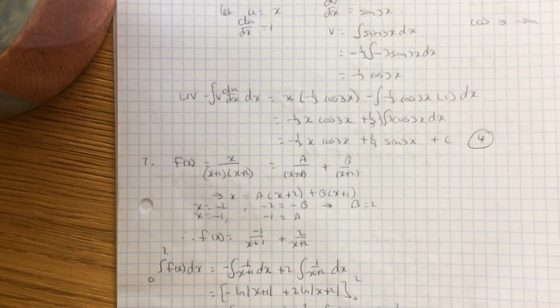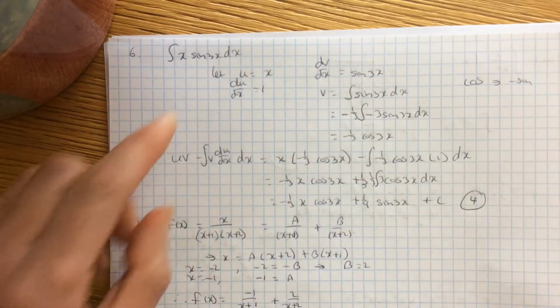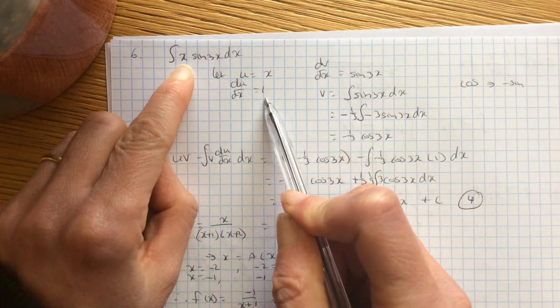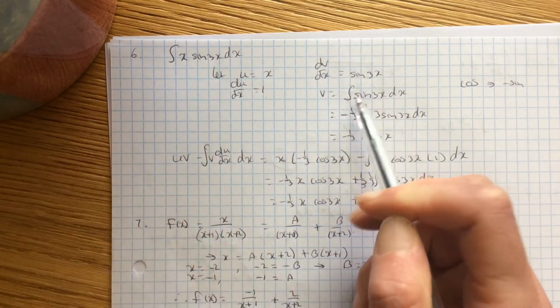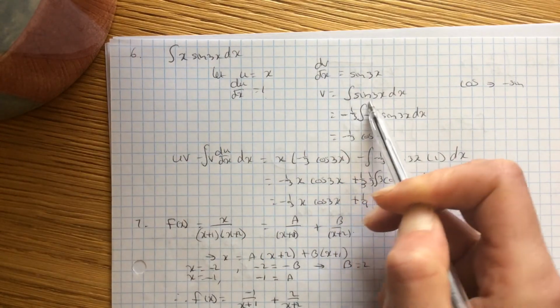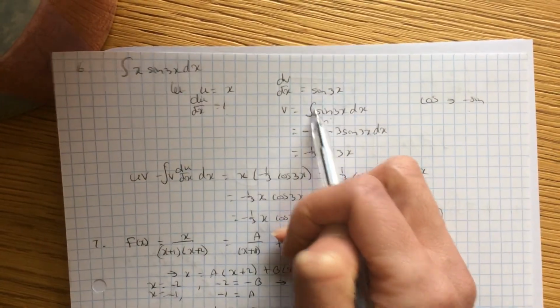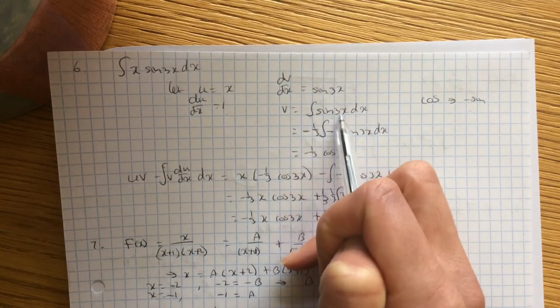Number 6. Okay, I can see a product here. So u is the easier one. It will disappear when you differentiate it. Sine 3x, so write it out as an integral. Where does sine come from? Cos gives me minus sine, so I need a minus, so minus and balance it.